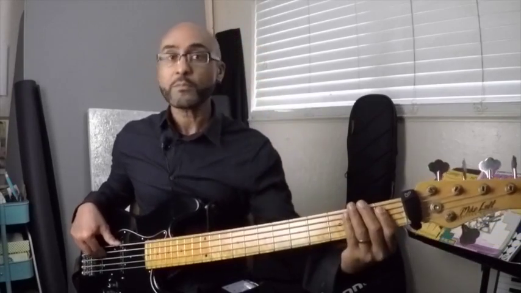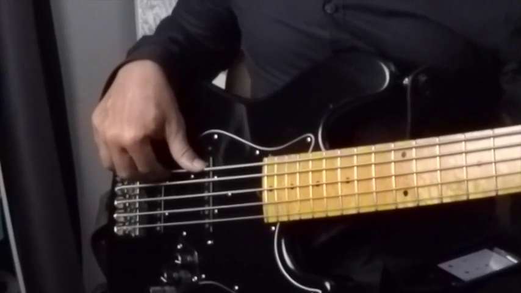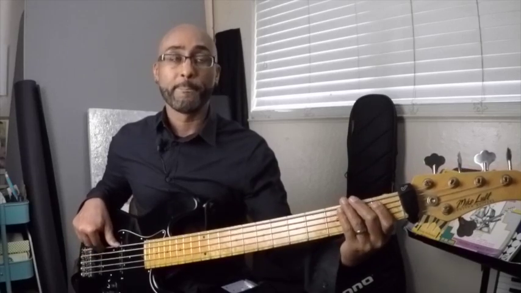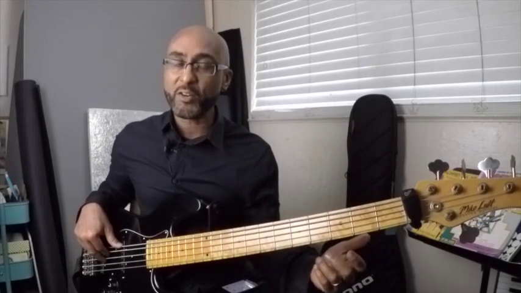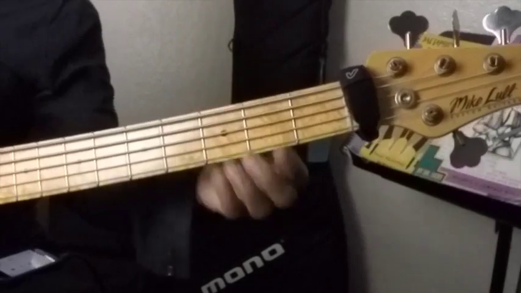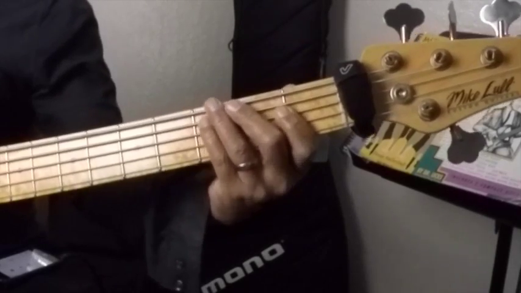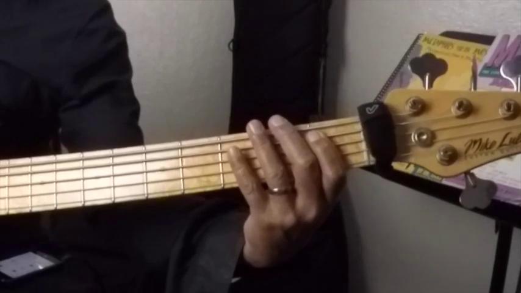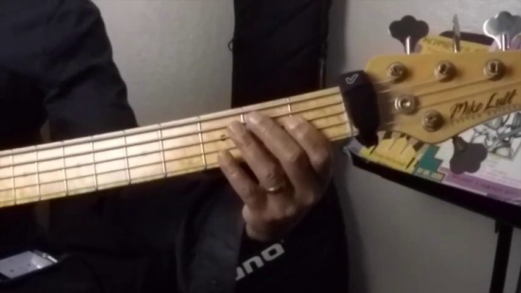Now the next dead note is on the and of 1, into F and G, keeping those notes pretty short still. Same pattern on bar 3 for the first part. And instead of going from F, the flat 7, I'm going to the minor 3rd.